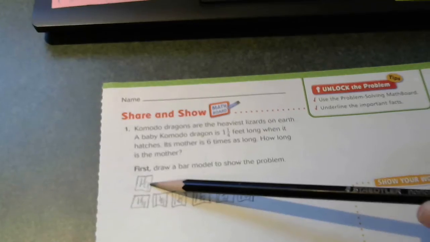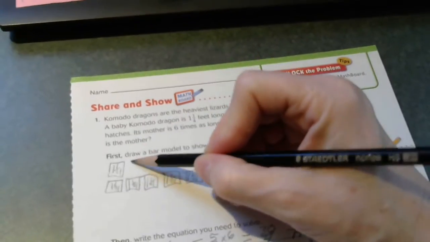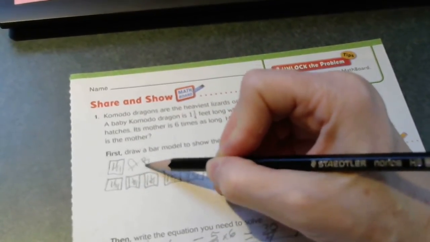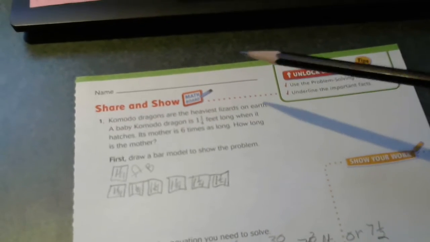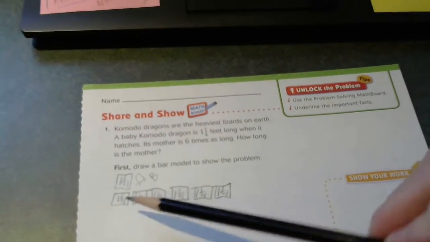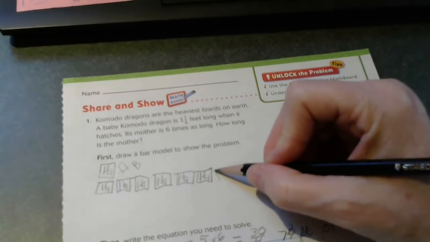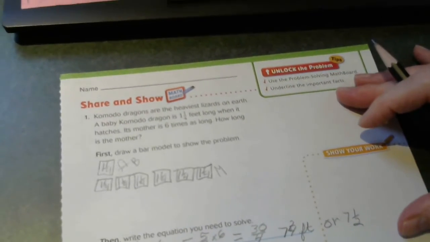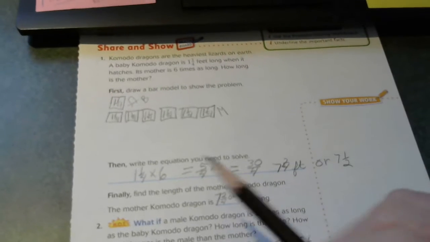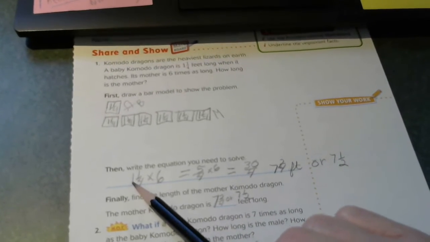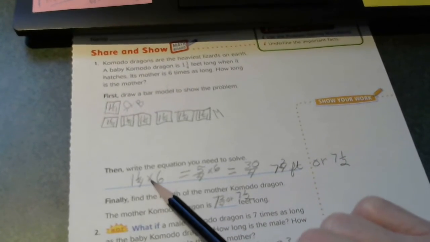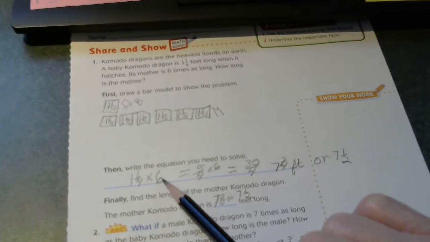Well, here's the baby, 1 1/4 feet, and we'll mark that with a B for baby. And here's the mother. Remember, she's 6 times that of the baby. So we'll write an M for mother. Then we have to write an equation. The baby was 1 1/4 feet times 6.